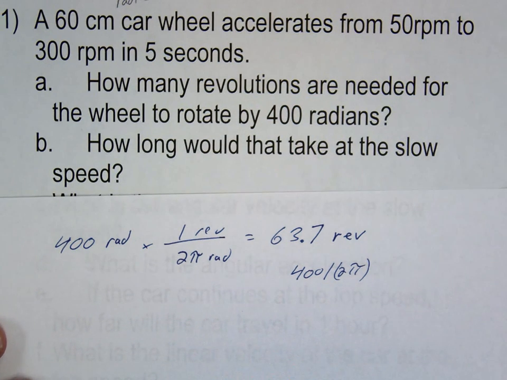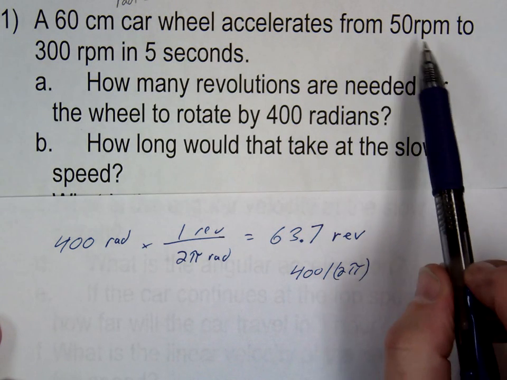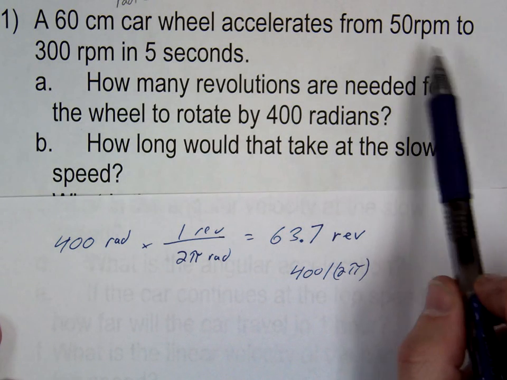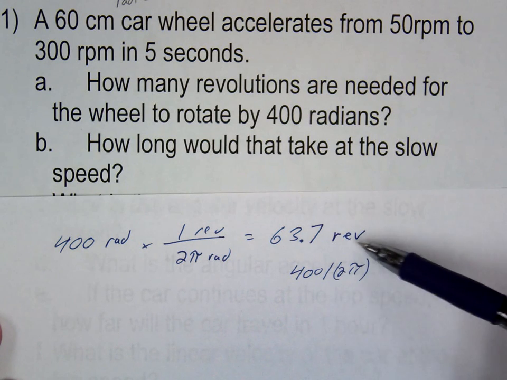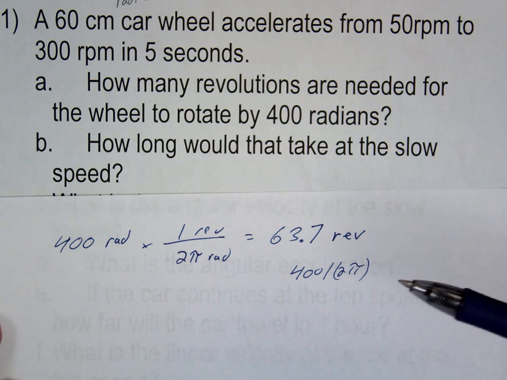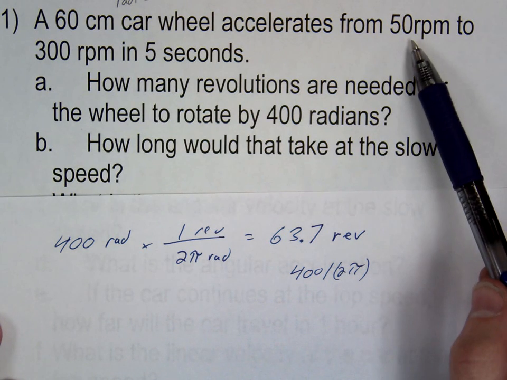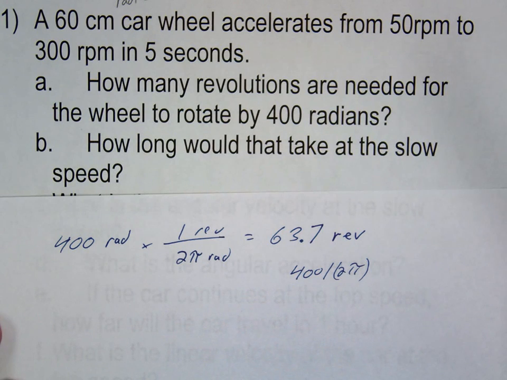Okay, how long would that take at the slow speed? So we want to know the slow speed, right? Well, the slow speed is 50. Let's just think about it conceptually a little bit. The slow speed is 50 RPMs. So in 1 minute, it's going to go 50 revolutions, right? And this is 63 revolutions. So approximately how long is it going to take? A little bit more than 1 minute, right? Because it's 50 revolutions in a minute. And if it's 63 revolutions, it's going to be a little bit more than 1 minute, right?